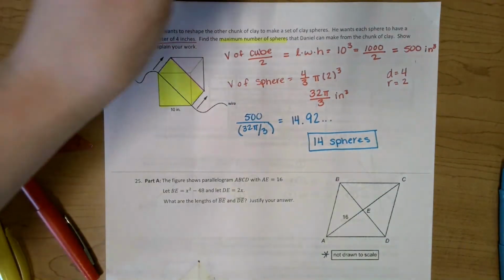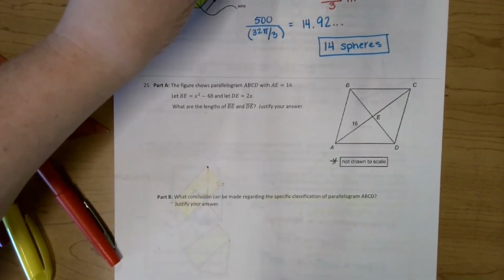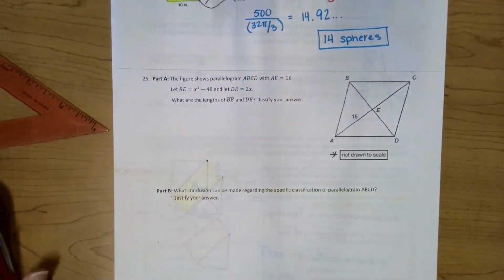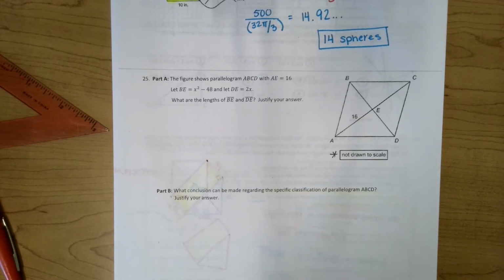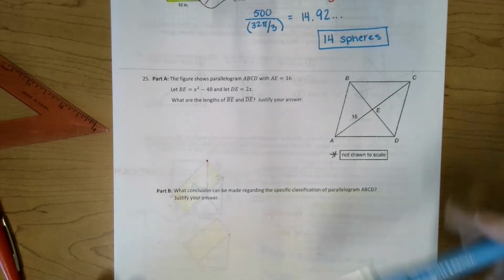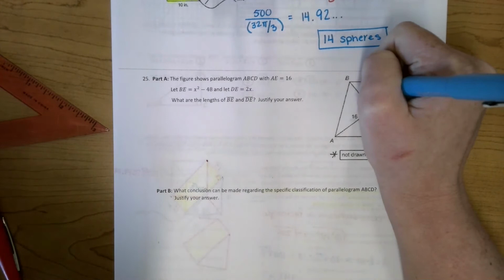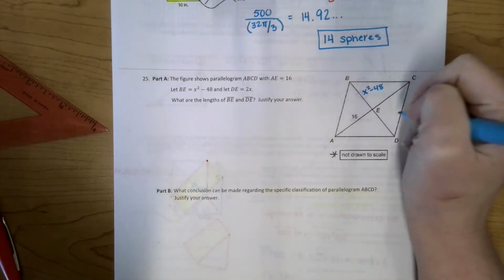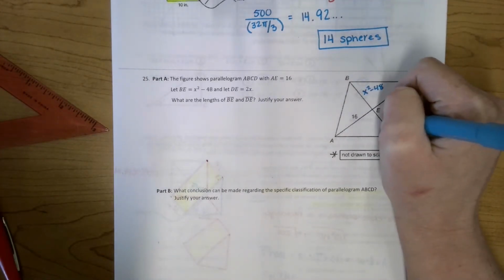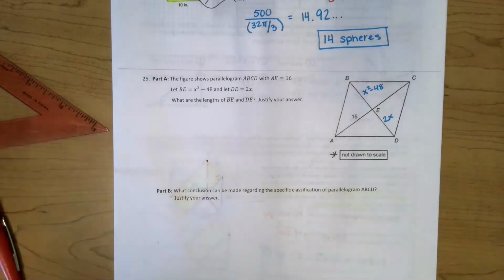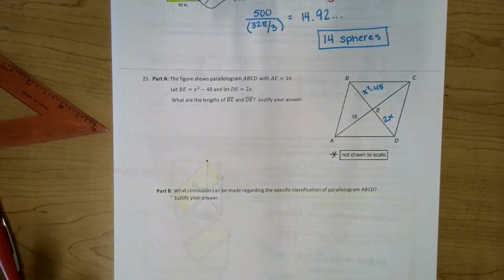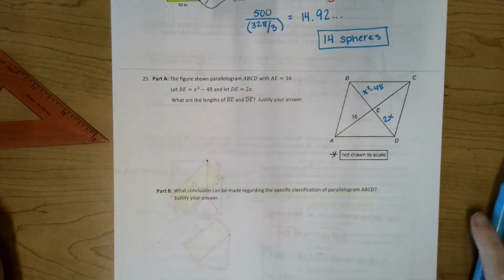Number 25. Part A. The figure shows parallelogram ABCD with side length AE equaling 16. Let BE equal x squared minus 48. And let DE equal 2x. What are the lengths of BE and DE? Justify your answer. So again, work will justify your answer.